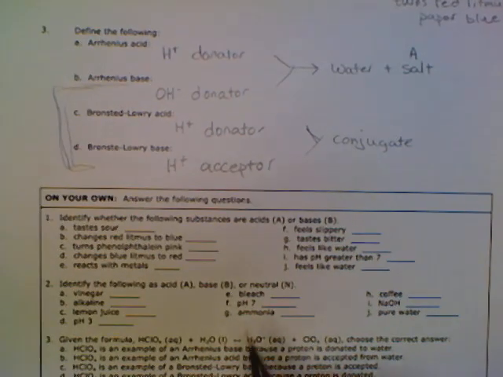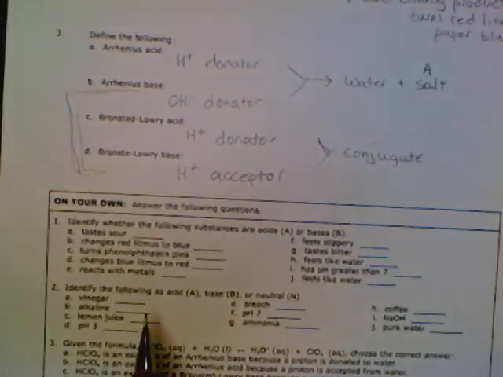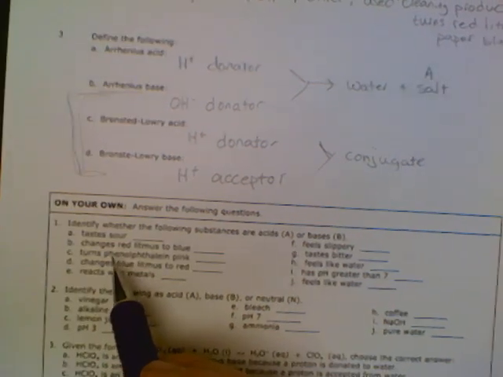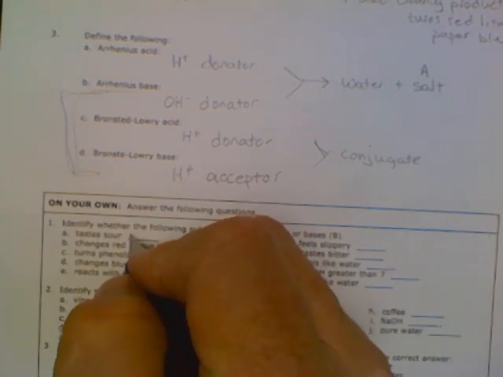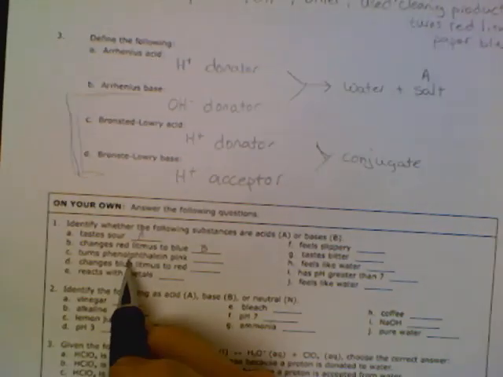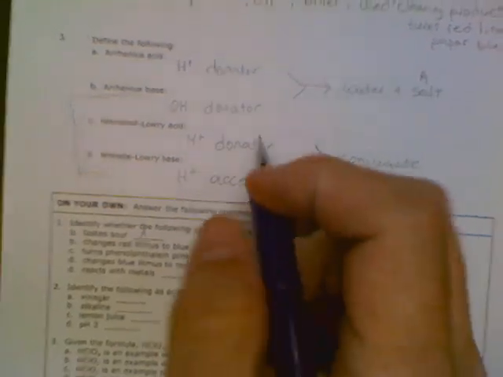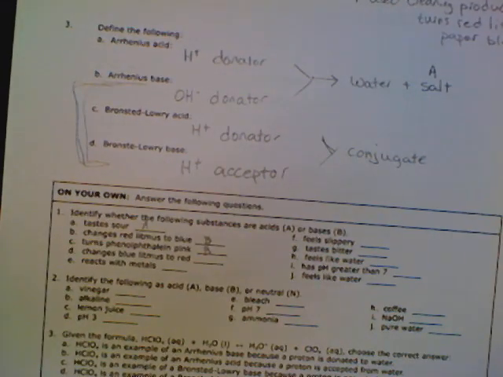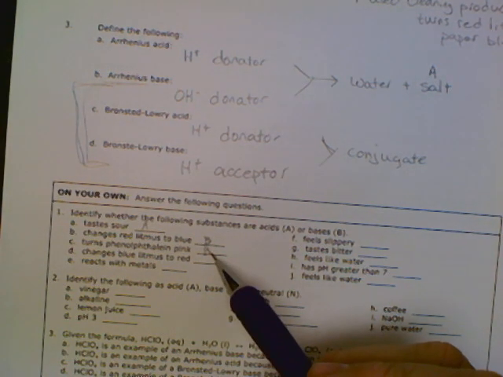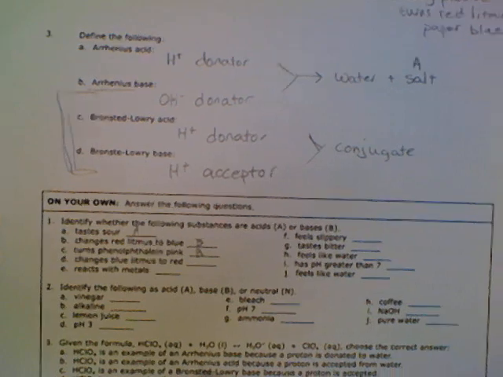All right, identify whether the following substances are acids or bases. I'm just going to go through all this, even though you're on your own. Taste sour, that's going to be an acid. Changes red litmus paper to blue, that's a base. Turns phenolphthalein pink when it gets to be basic. So basically, you're putting it into an acid in a beaker, and it is clear. And then you are adding base till the base takes over. And then once it's a basic pH, it turns pink.